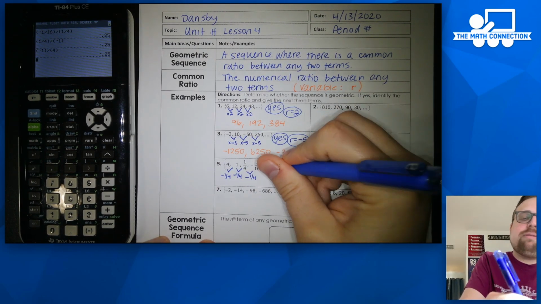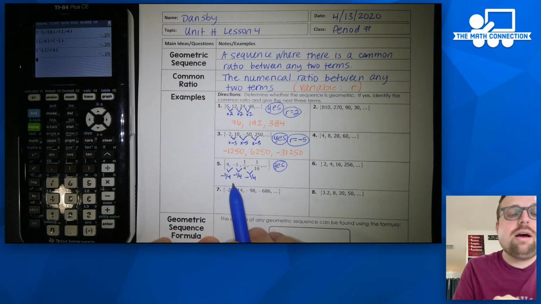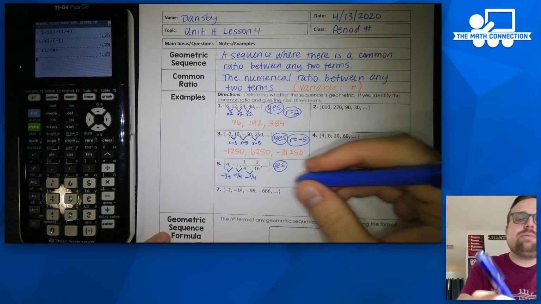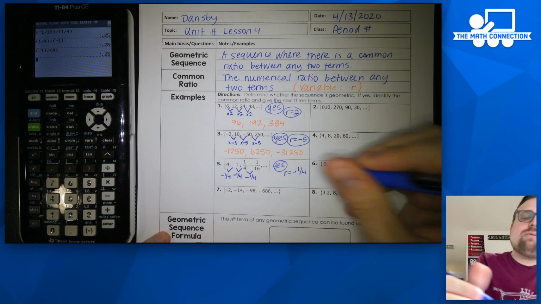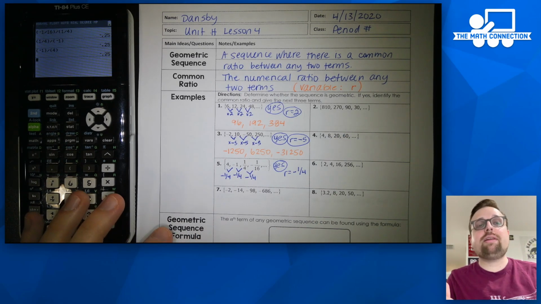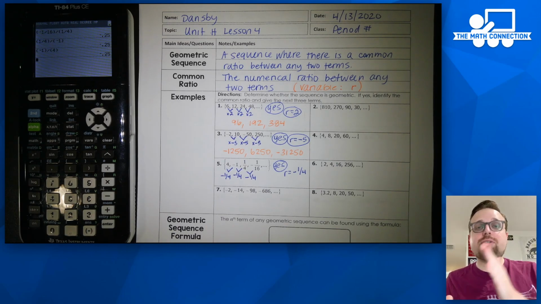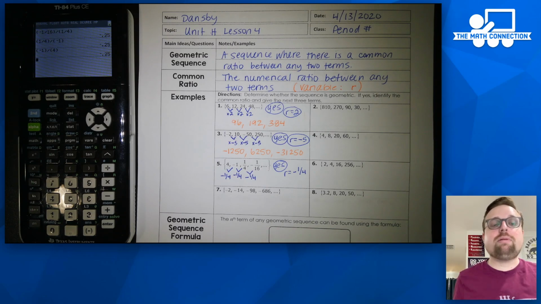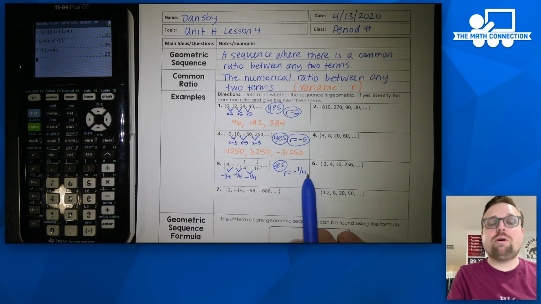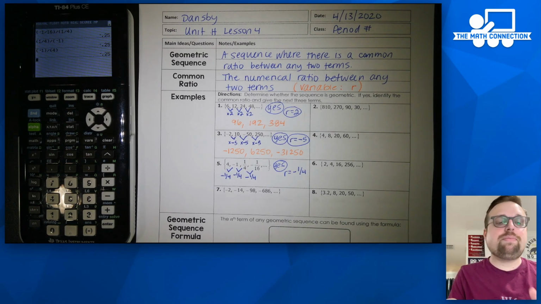And this is geometric because I have the same ratio between all the terms. And my r value here is going to be times negative 1/4. So if you were going the correct direction, which is from left to right, and you're multiplying, every term that you find, you're going to multiply the previous term by negative 1/4 to get the next term.